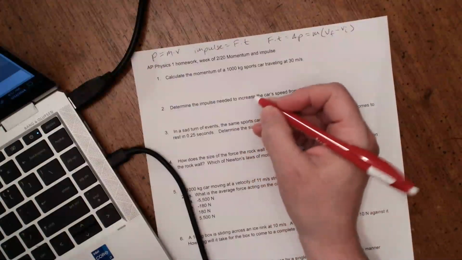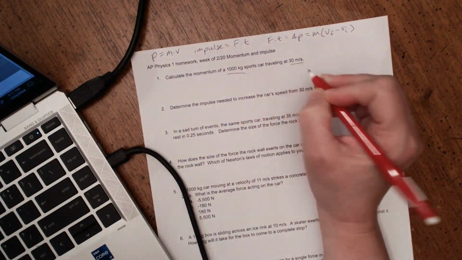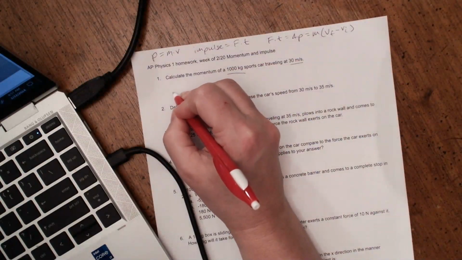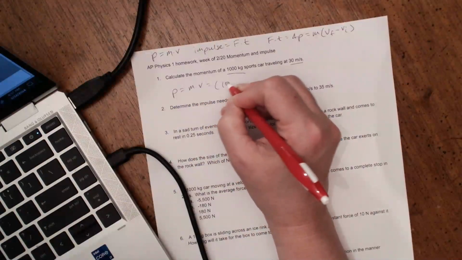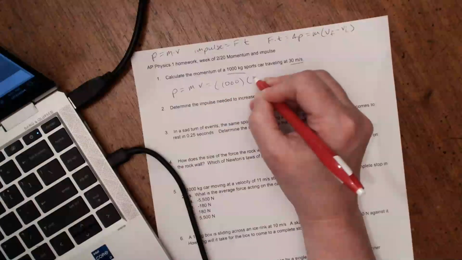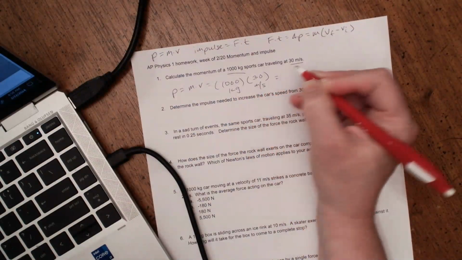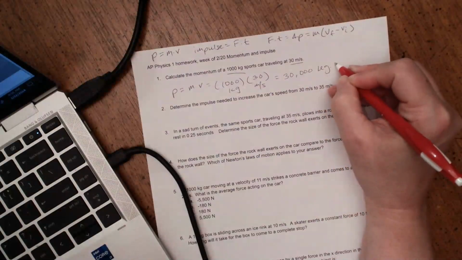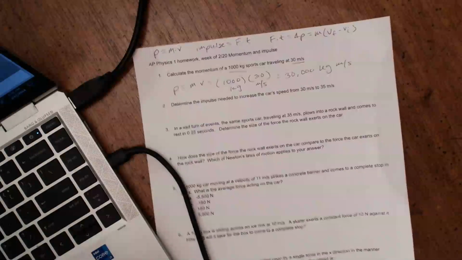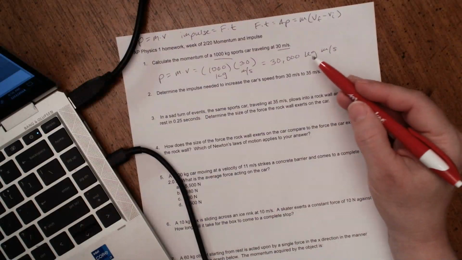Okay, so first question, calculate the momentum of a 1,000-kilogram sports car traveling at 30 meters per second. This is pretty straightforward. We're just going to multiply m times v. That's going to give us 1,000 times 30. So this is kilograms, this is meters per second. And we're going to end up with 30,000 kilograms times meters per second. And that's just the units of momentum. They don't get packaged up into something like newtons or joules. They're just what they are.